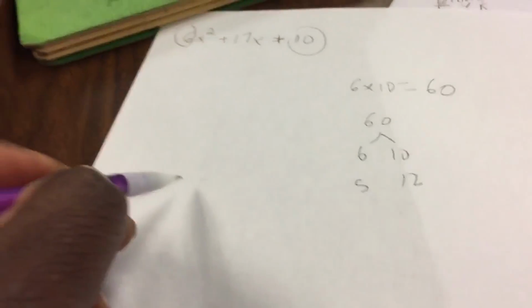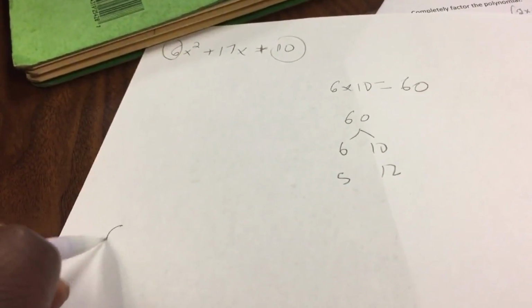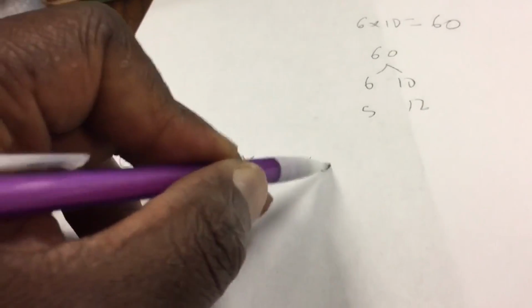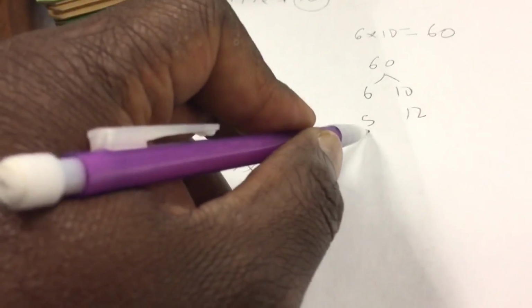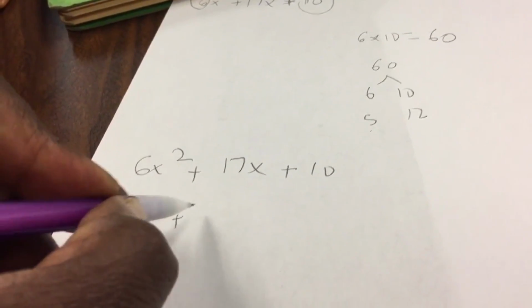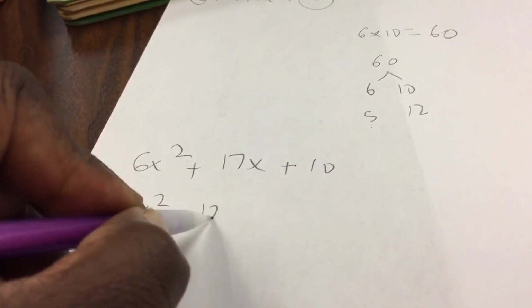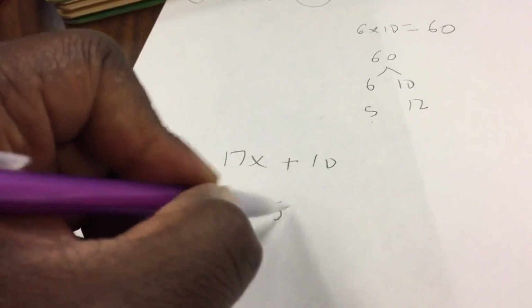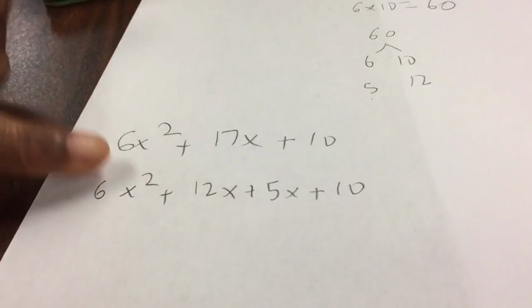So now I'm going to rewrite this whole operation. So this is 6x squared plus 17x plus 10, right? I'm going to rewrite it using my digits here, right? So it's going to be 6x squared plus 12x, plus 5x plus 10. Right? Now I'm going to use the factor by grouping.